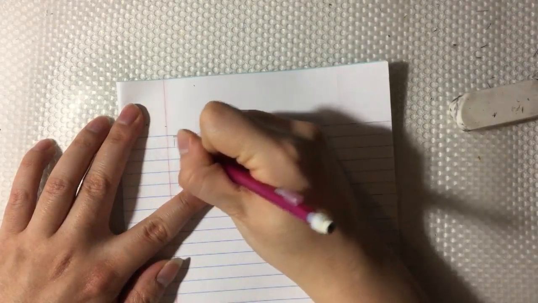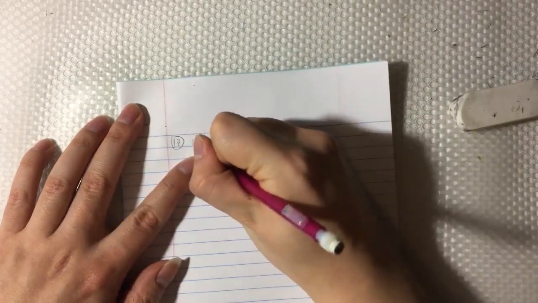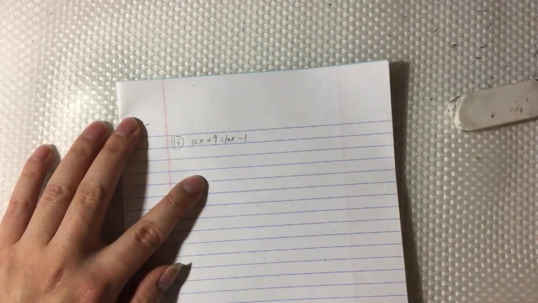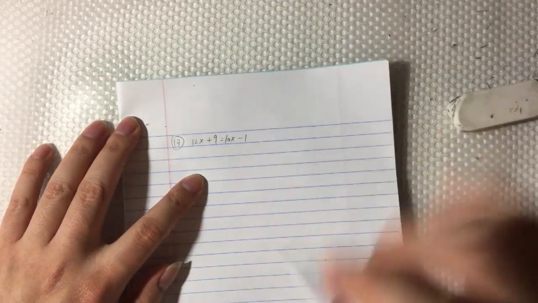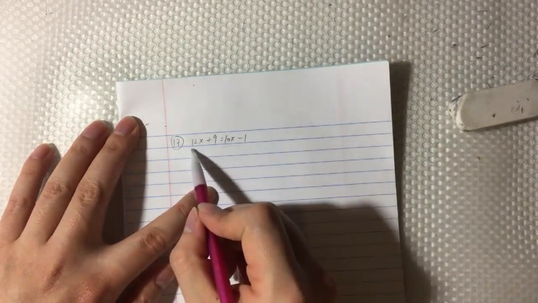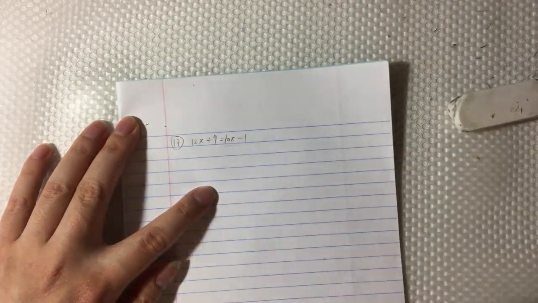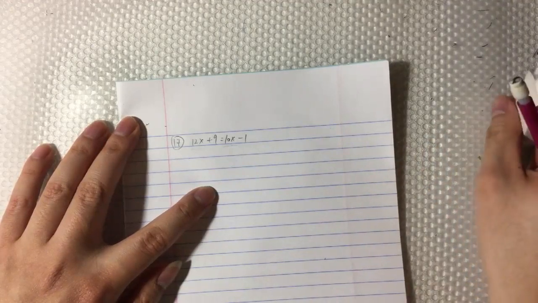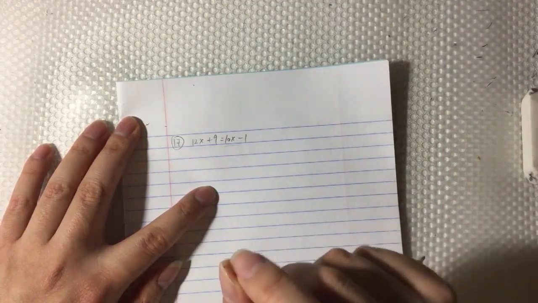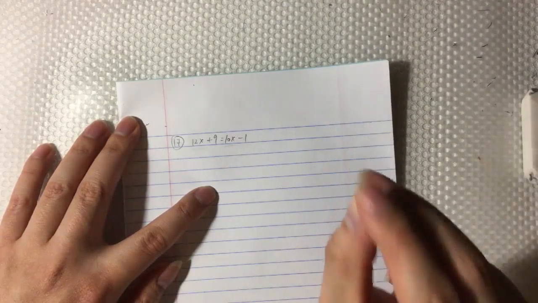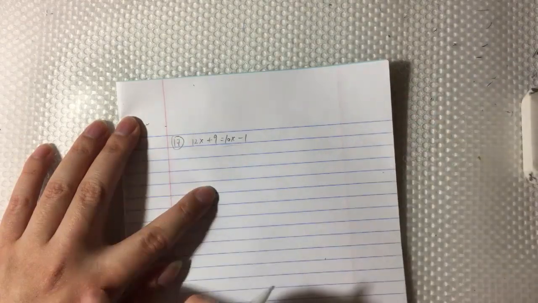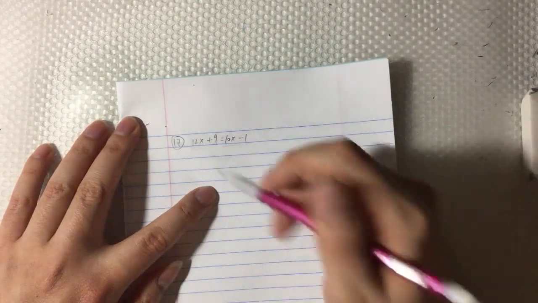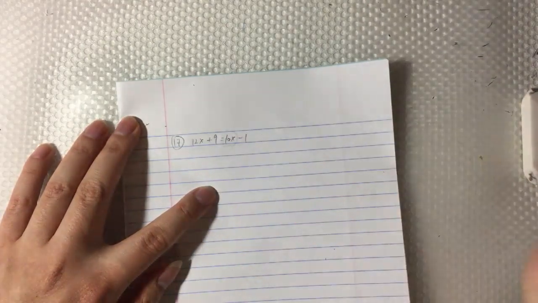Next, number 17. 12x plus 9 equal to 10x minus 1. This equation is a little different. It contains 2x. X on the left side, x on the right side. When an equation contains 2x, we first of all try to group x to the left side. How can we do that? Grouping x to the left side means remove 10x from the right side.